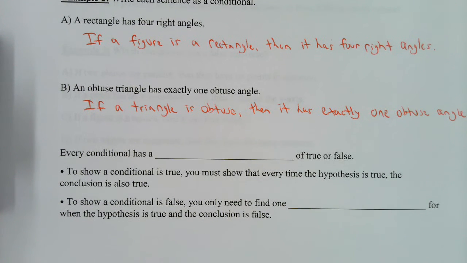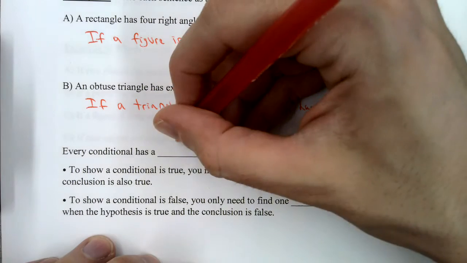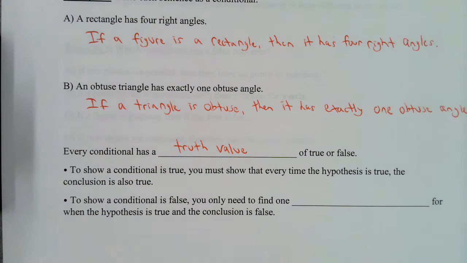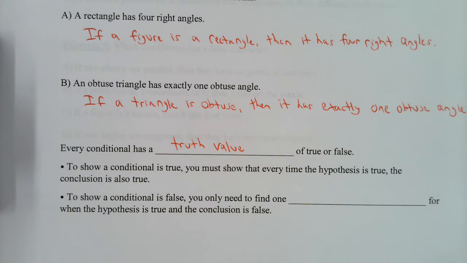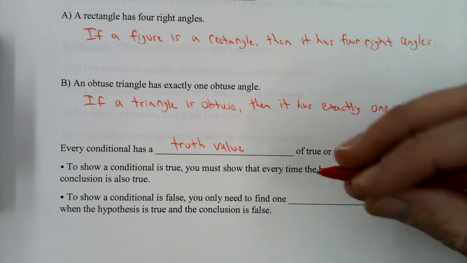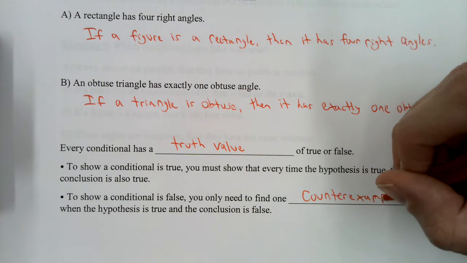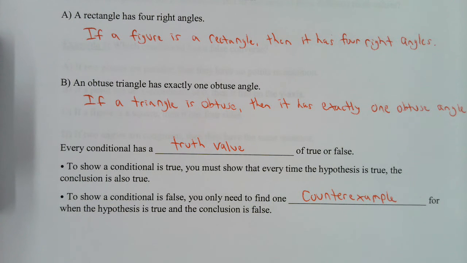Okay. Every conditional has what's called a truth value of true or false. So every conditional statement, it's either true or false. That's called the truth value. To show a conditional is true, you must show that every time the hypothesis is true, the conclusion is also true. It must be true every single time. To show a conditional is false, you only have to find one. It's called a counterexample. You only need to find one counterexample. A counterexample is something that makes the hypothesis true, but the conclusion false.